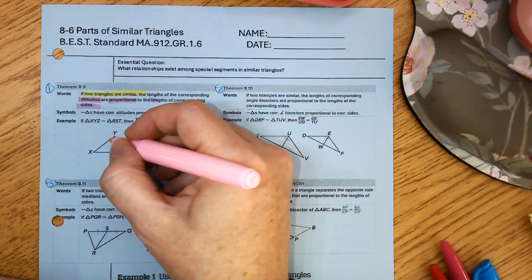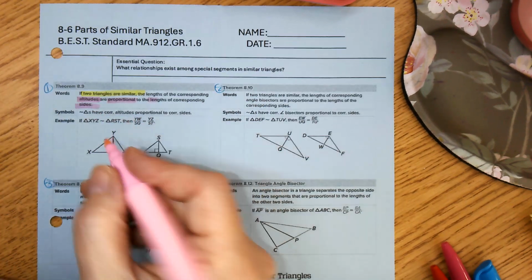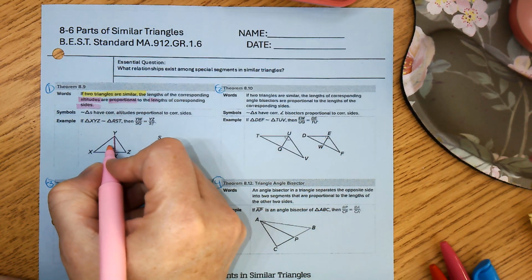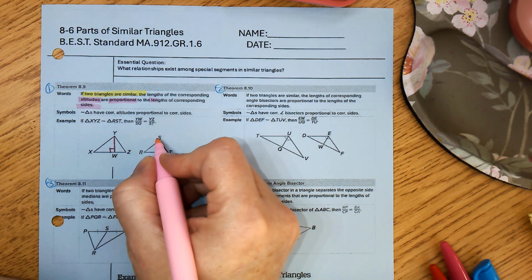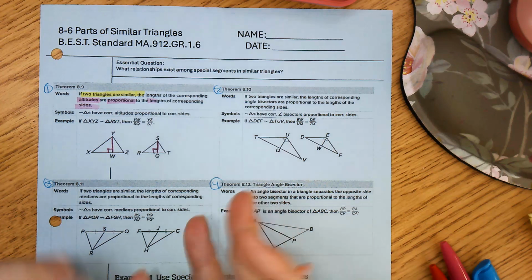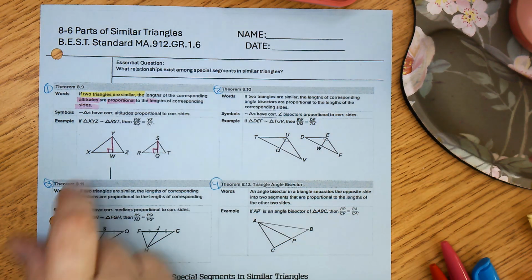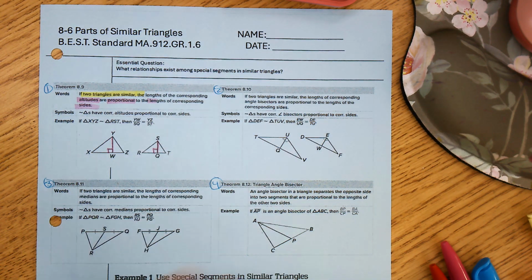Your altitude is the line, either inside or outside of a triangle, that makes a right angle. Sometimes it will go from a vertex and make a right angle inside, but sometimes you'll see these altitudes outside of our triangles as well, and they make a right angle, so we can use all of our skills that we learned with right triangles. But for this, they're proportional to the sides.